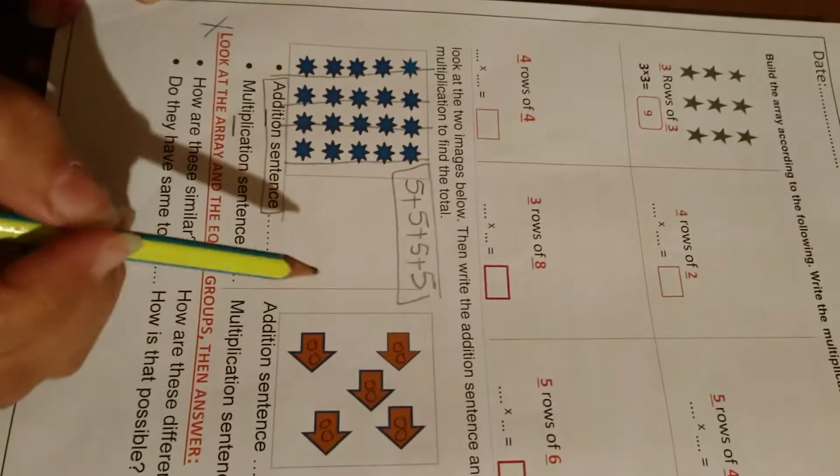How do I change the repeated addition way into the multiplication sentence? Here I have 5, take only one 5 and change the plus into times, and how many 5s do I have here? 1, 2, 3, 4. 4 times 5 equals 20. So the total number of objects here is 20. By skip counting, I say 5, 10, 15, 20.